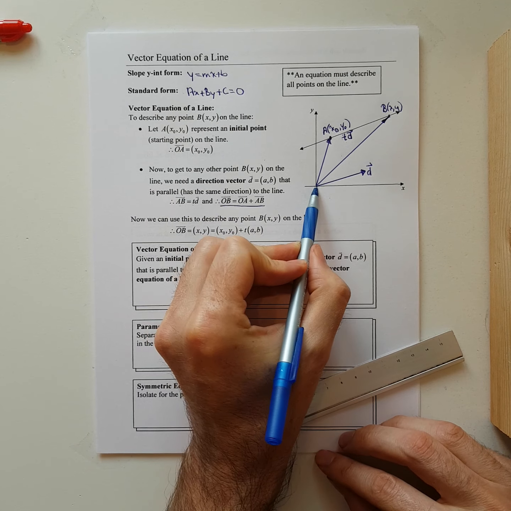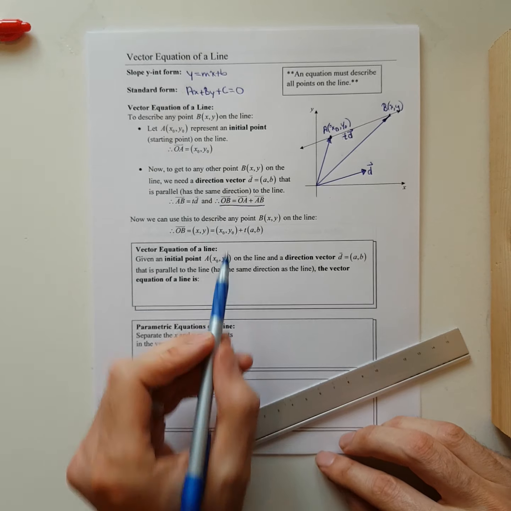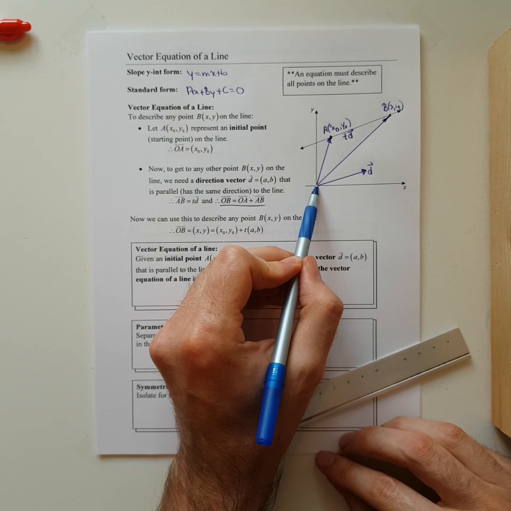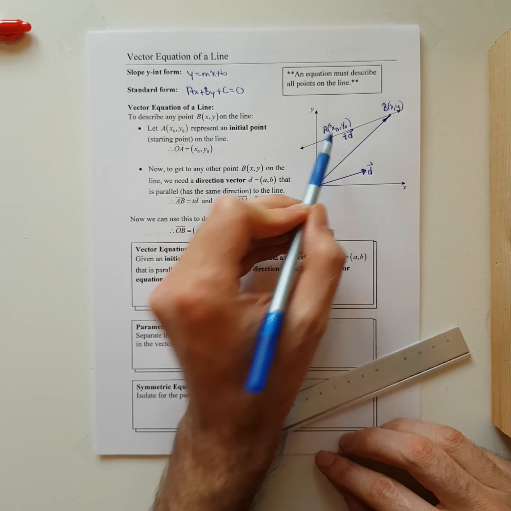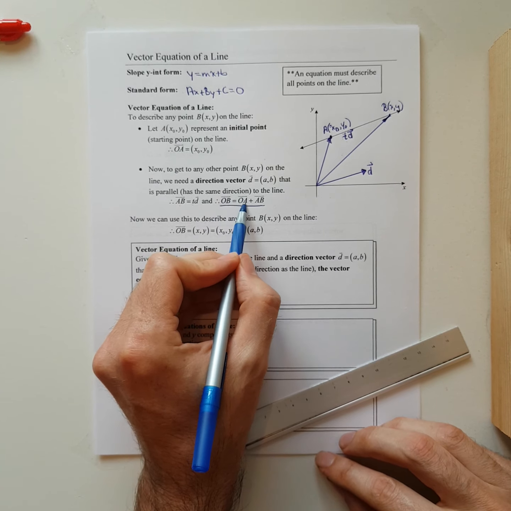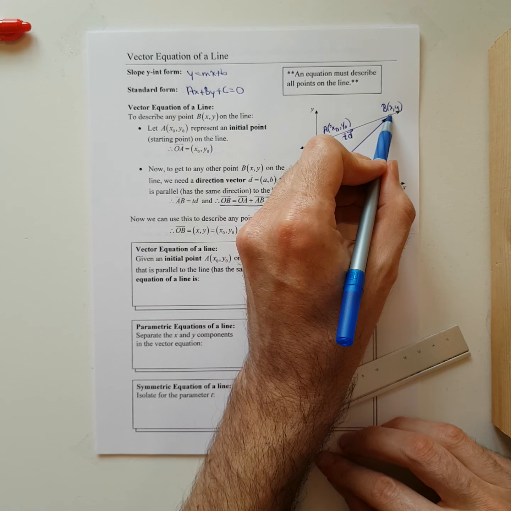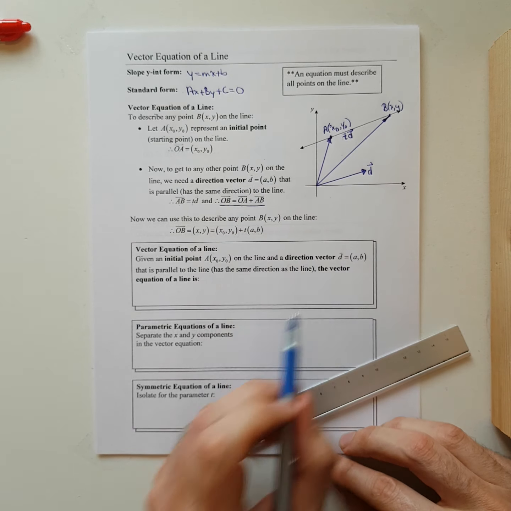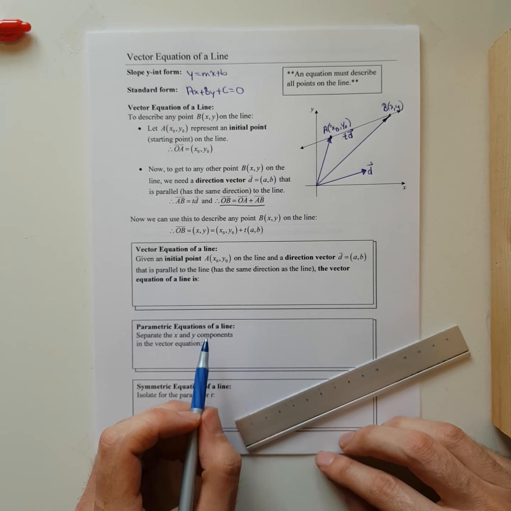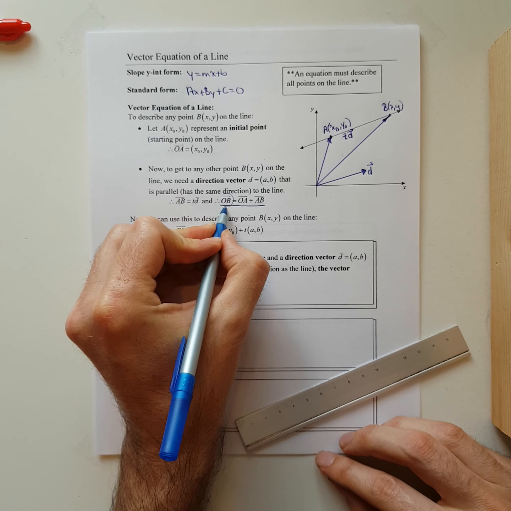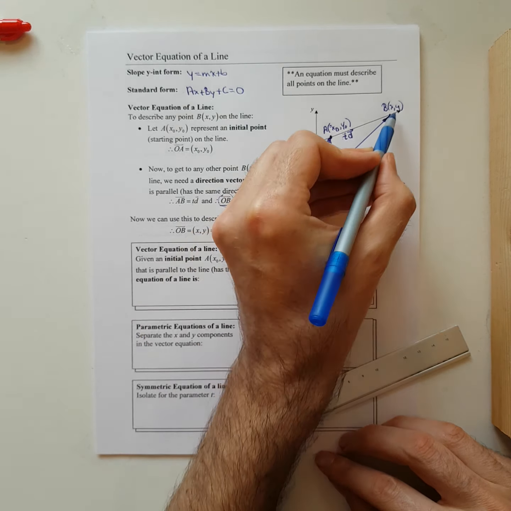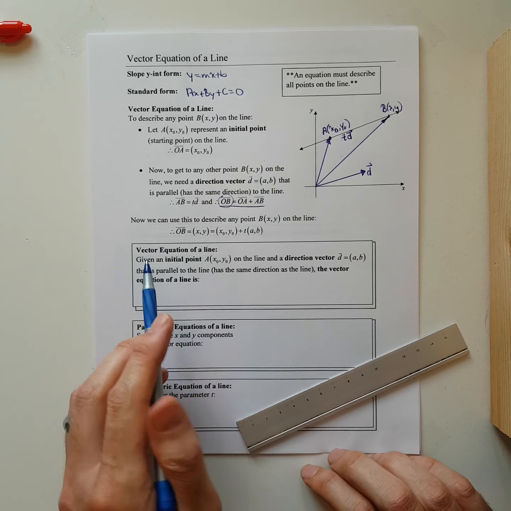If I want this position vector OB that points to any point on the line, well, we can now use our vector addition to do that. I can move from the origin to my initial point using that initial position vector, and then I can move from that point to any other point on the line using AB, or as we saw here, some multiple of that direction vector. And if I can create this vector, OB is a vector that will point to any point that is on the line. In other words, it is describing every single point that's on the line. So that's our conclusion here.